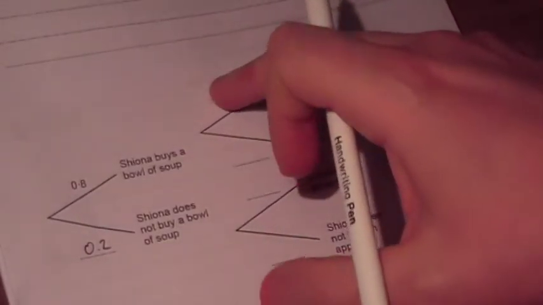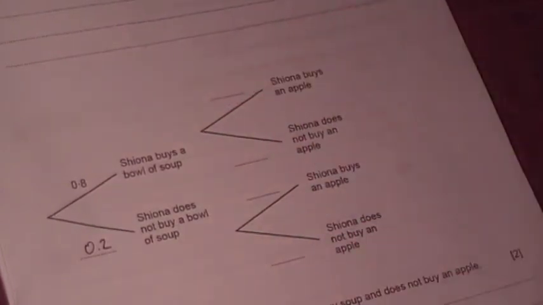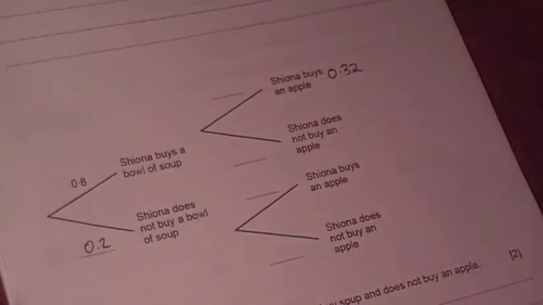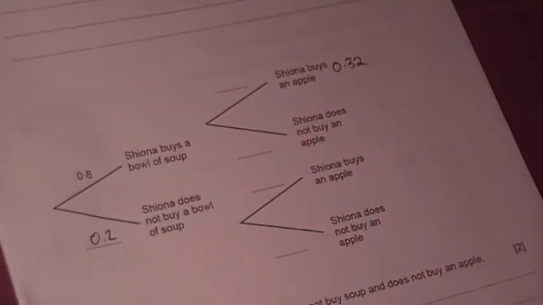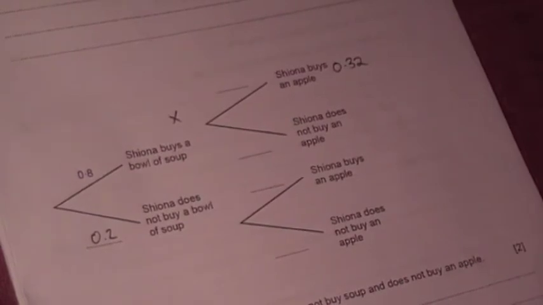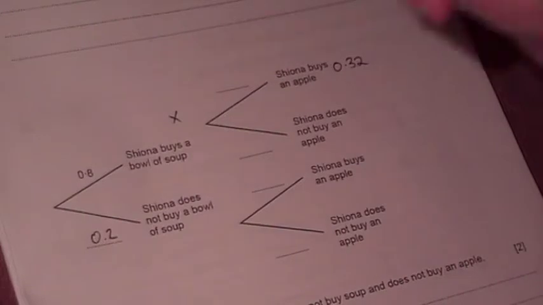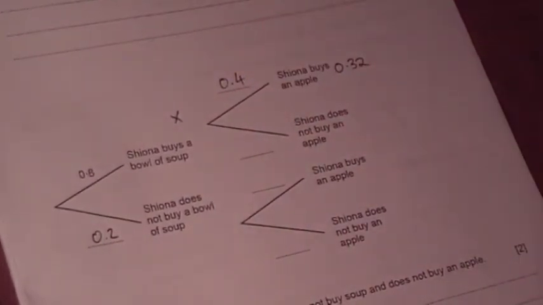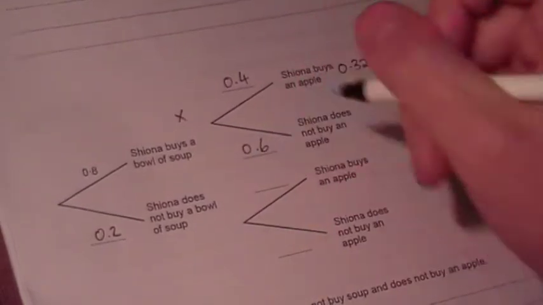Complete the tree diagram. Now we don't want to write 0.32 here because that is not the probability of buying an apple. 0.32 is written at the end of the probability tree because both things have occurred. And you know, when we stress the word "and" in probability, we are looking at multiplying. So 0.8 times what was 0.32. Now if you go to your 8 times table, you know 8 fours are 32, so we've got 0.4 at the top. If 0.4 is there, 0.6 is below.